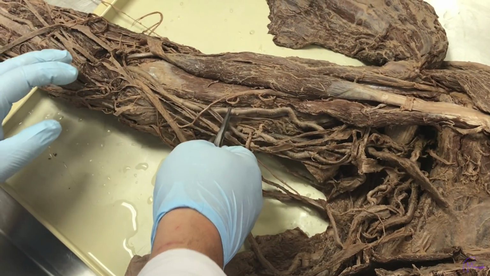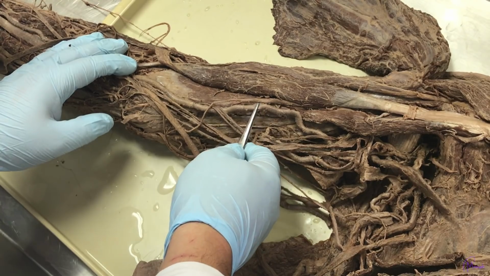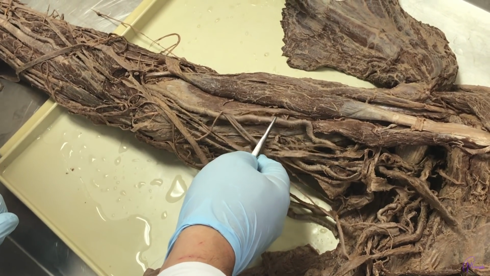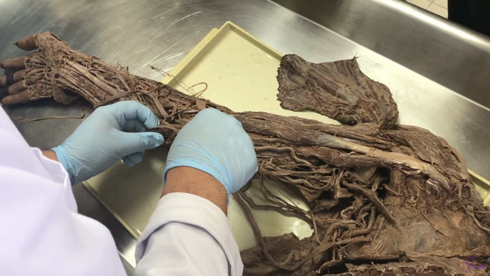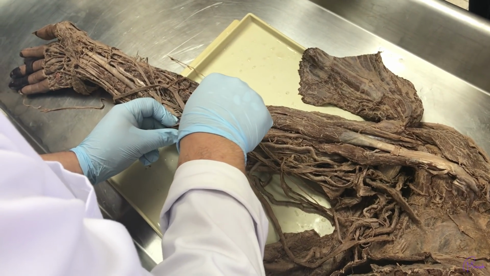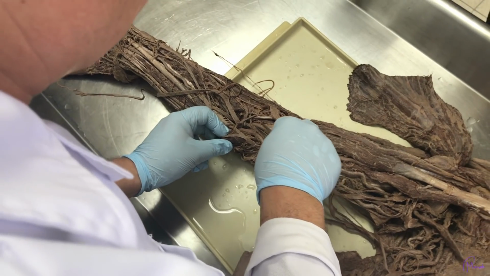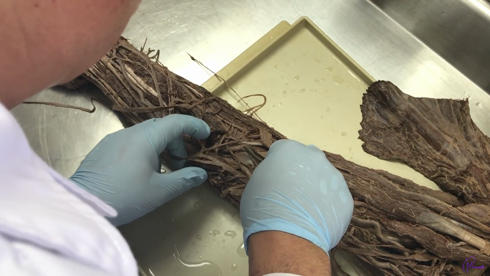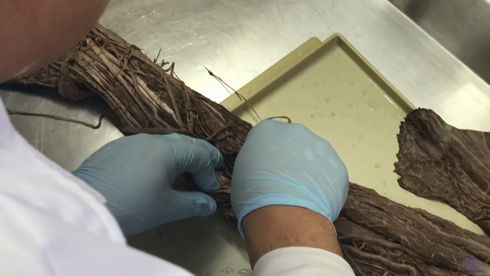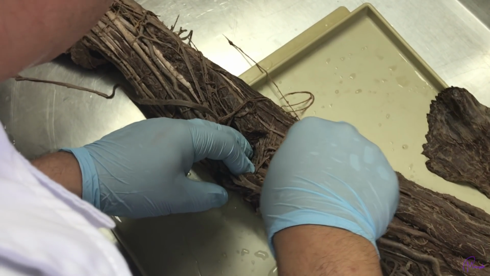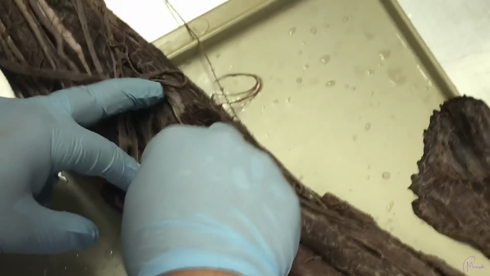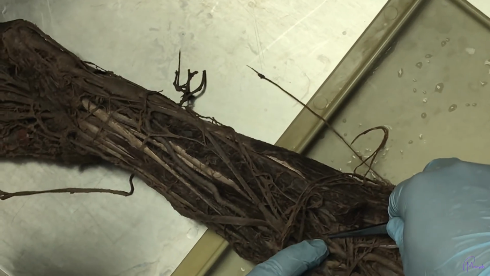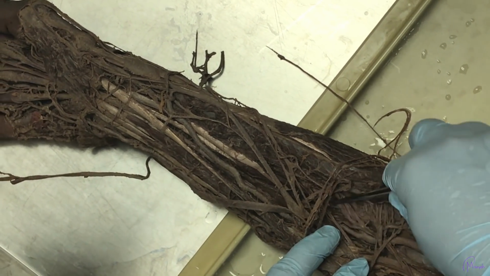Okay, if I tag this, what is this? This is an artery, and since it's at the forearm, it's a brachial artery. Brachial artery, okay. The brachial artery bifurcates into radial and ulnar over here. So on the ulnar side would be the ulnar artery, and on the radial side would be the radial artery.